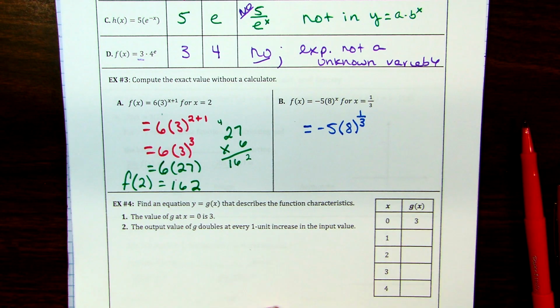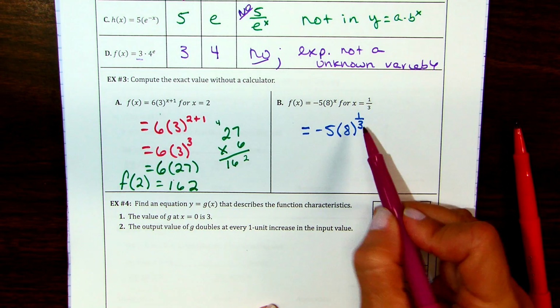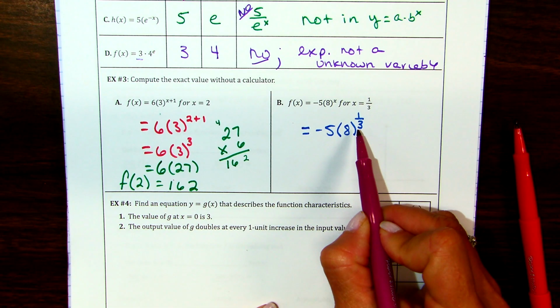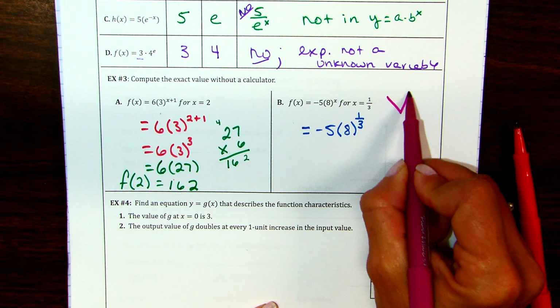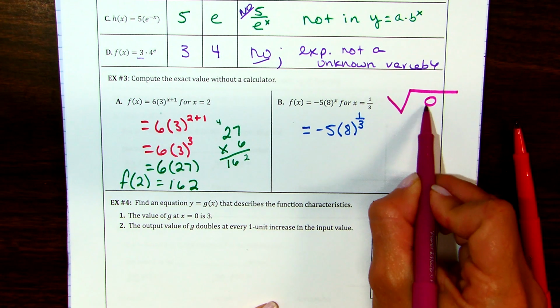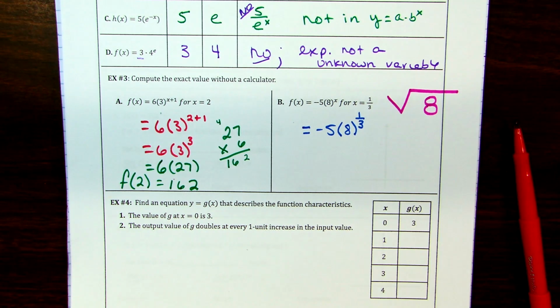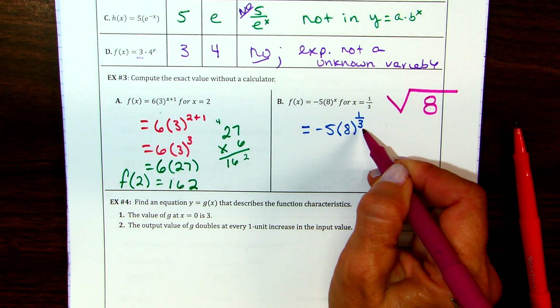So let's go off to the side and let me remind you how to do fraction exponents. Fraction exponents can be written as a radical, okay? So you are going to write 8 under the radical. That's the number inside, and the 1 and the 3 have special places that they go.